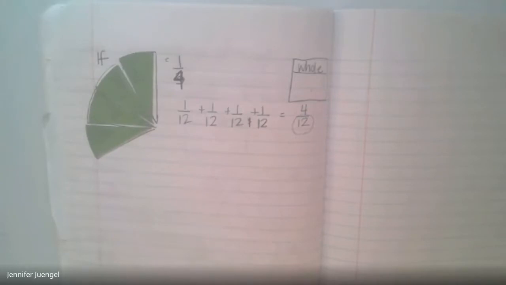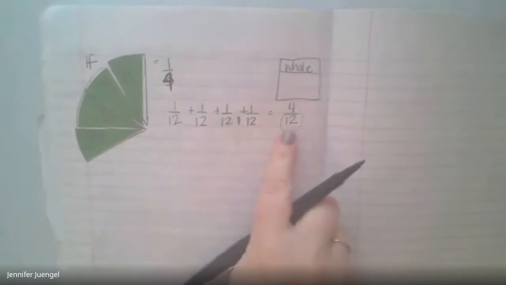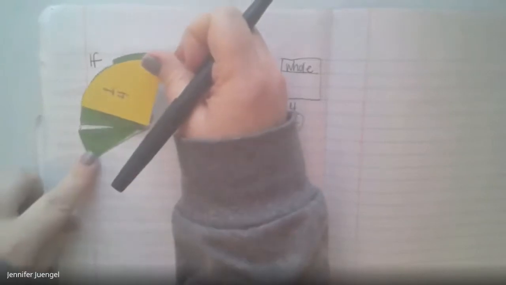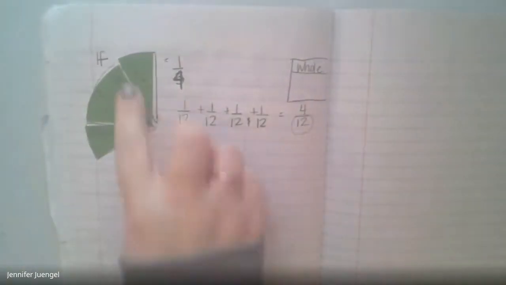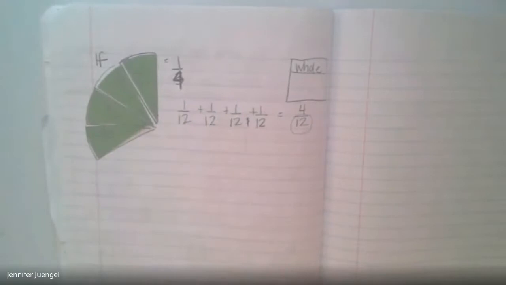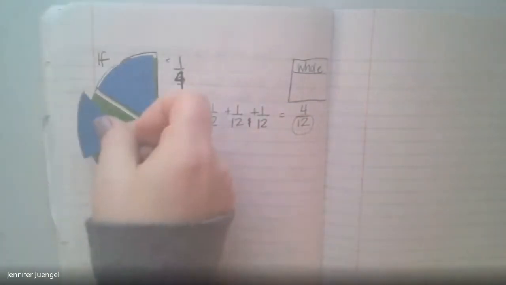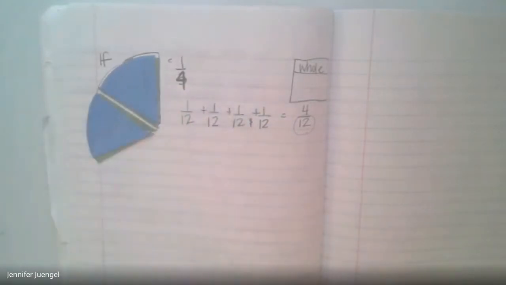I know that fourths is a multiple of 12, but that doesn't make any sense, right? I still have extra. I know that 6 is a multiple of 12 and it's smaller, but I would need 2 of those. That would mean 2 wholes, so that doesn't work.